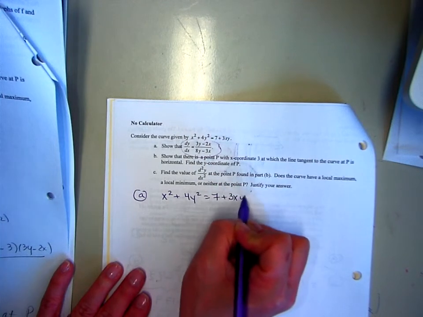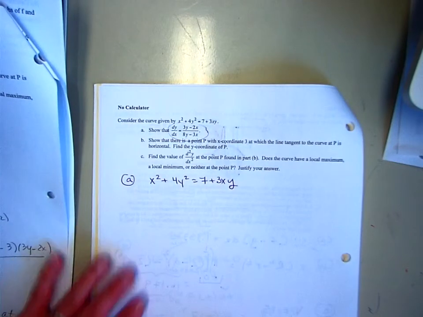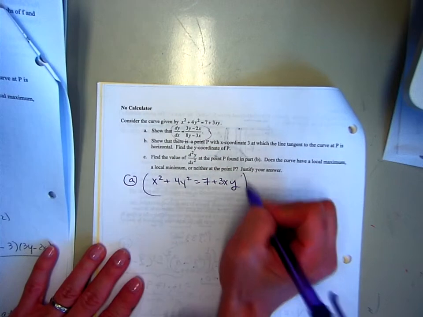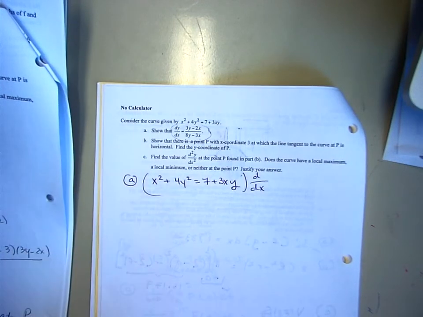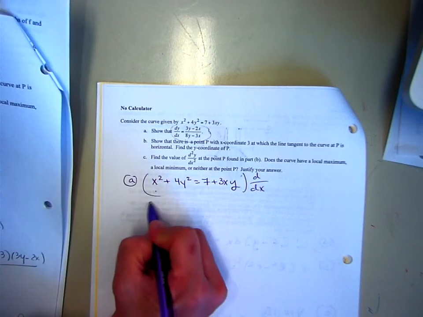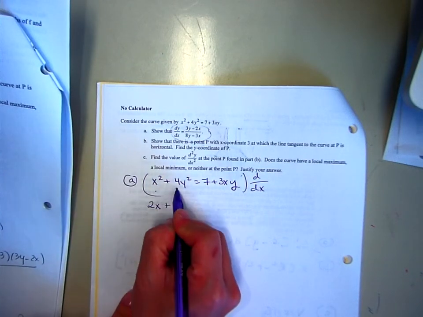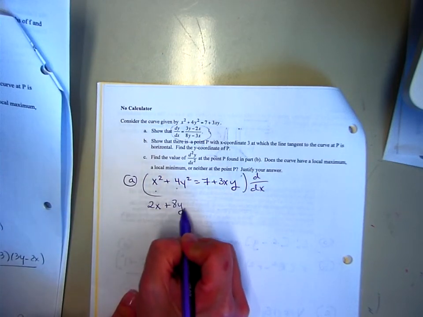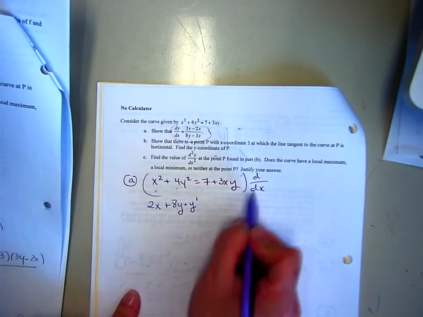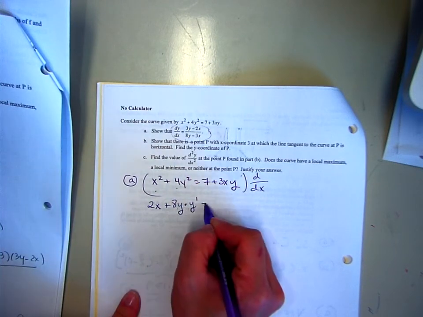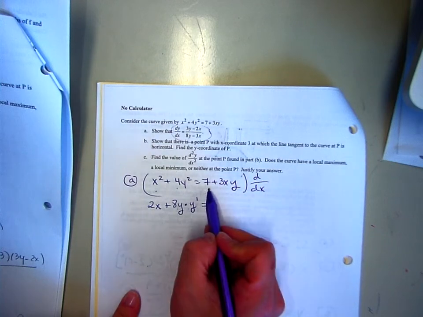So remember, the thing to keep in mind is when you take the derivative with respect to x, that's what we're doing here, the derivative of y is dy/dx. So the derivative of x squared is 2x. The derivative of 4y squared is 8y times chain rule on the y, with respect to x, this is dy/dx equals, the derivative of 7 is 0.